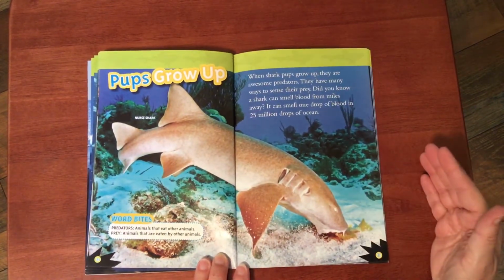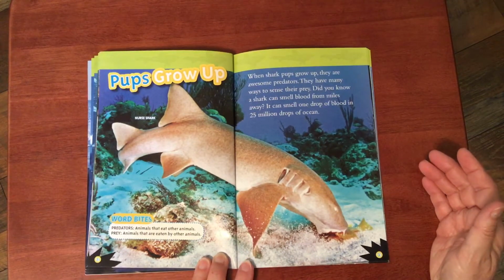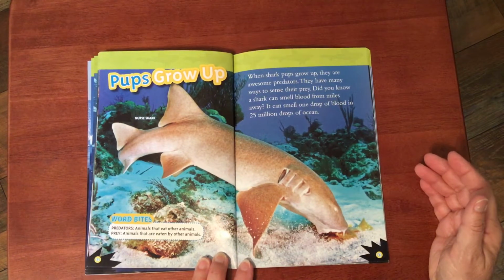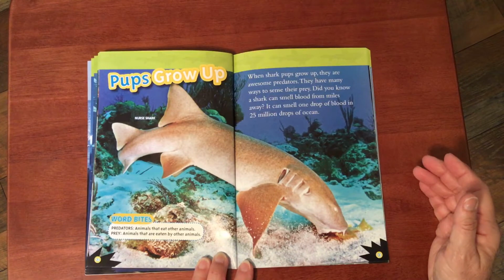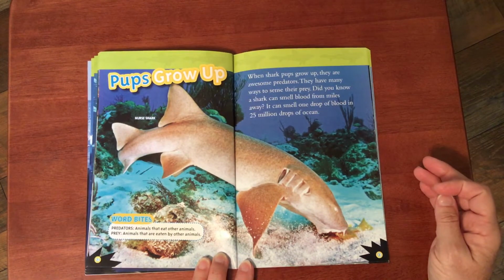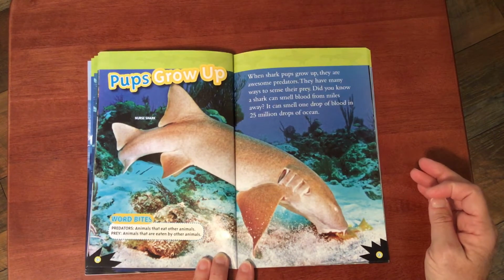Okay, next one says pups grow up. So we know on this page we're going to read about when pups get older. When shark pups grow up, they are awesome predators. They have many ways to sense their prey. Did you know a shark can smell blood from miles away? It can smell 1 drop of blood in 25 million drops of water in the ocean.